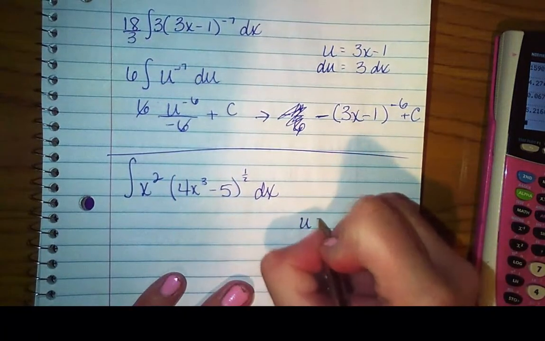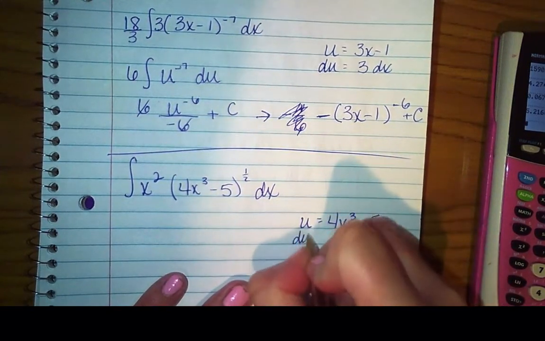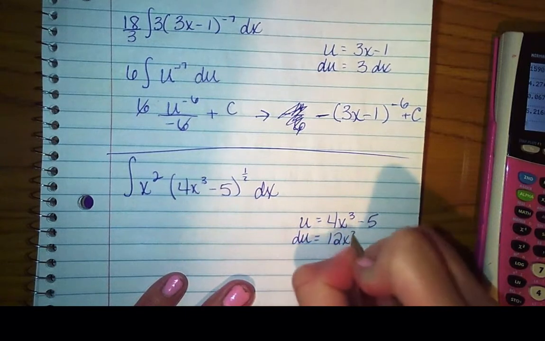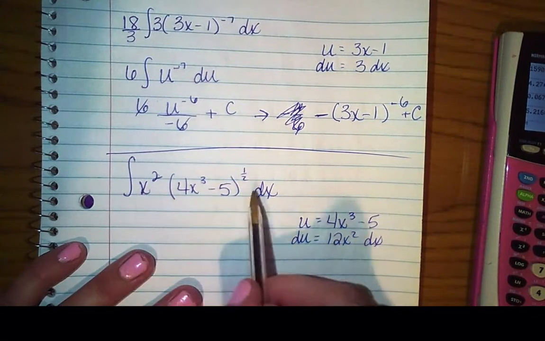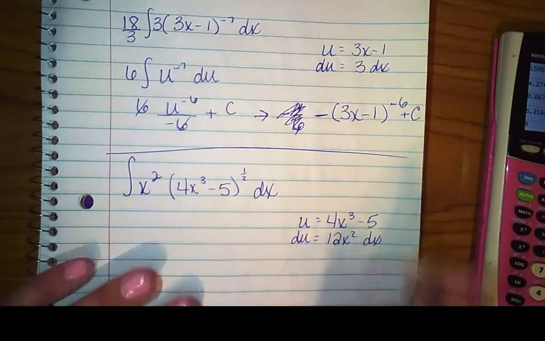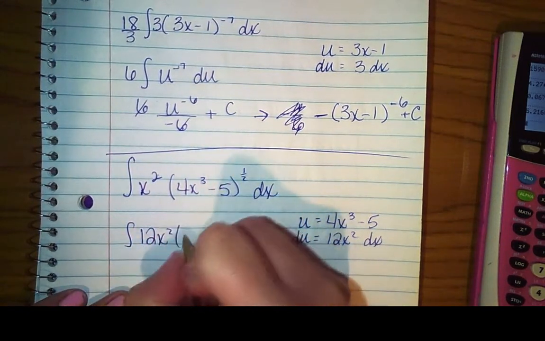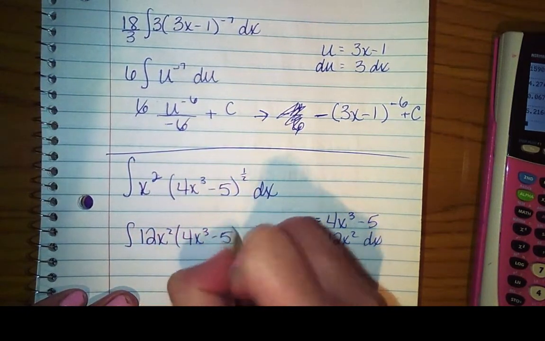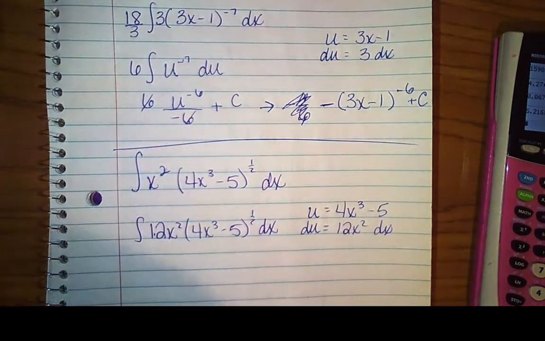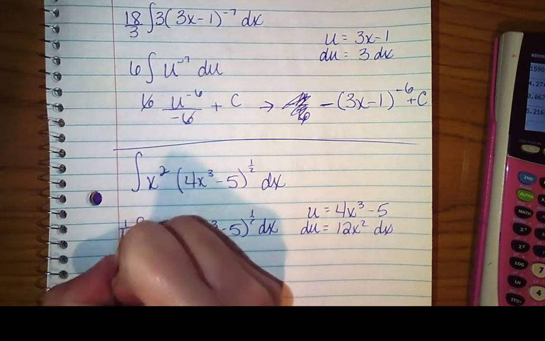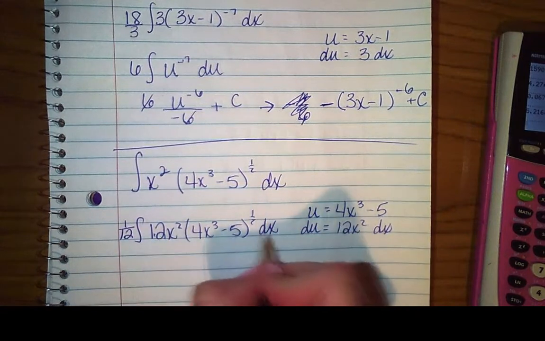So my u is what's on the inside. And then take the derivative of both sides, so I get a 12x squared dx. Well, I've got the x squared. I got the dx. What am I missing? I'm missing the 12. So I've got a 12x squared, 4x to the third minus 5 to the 1/2 dx. So I multiplied by 12, but you better balance by dividing by 12, which is just 1/12. So this part is your du.